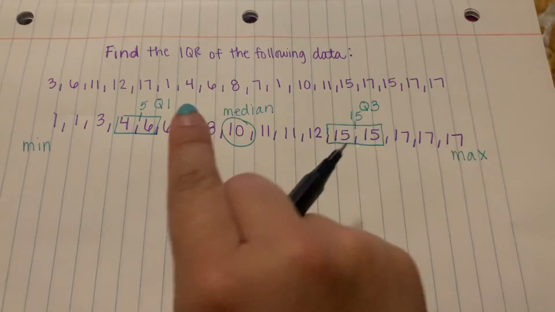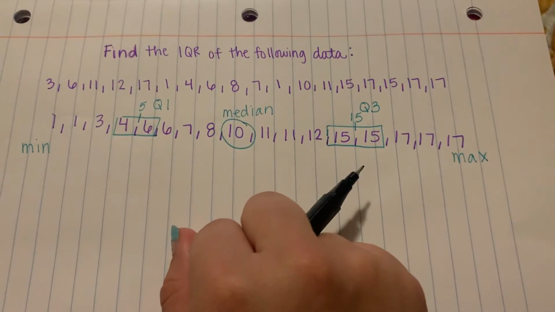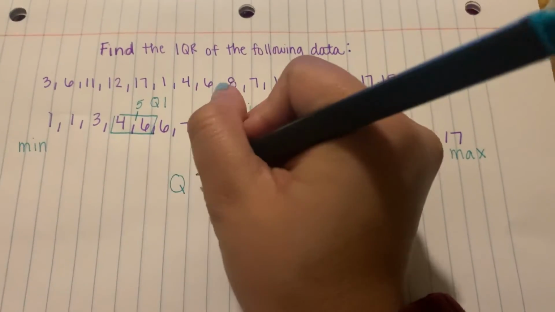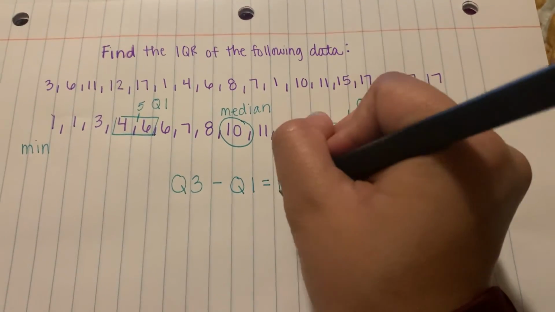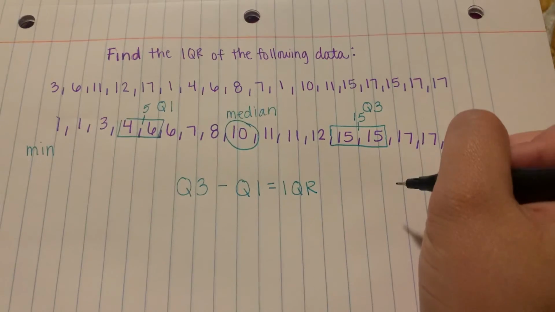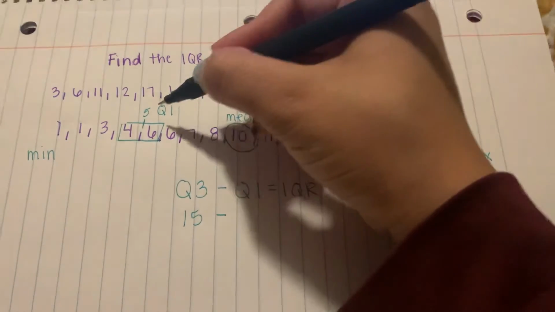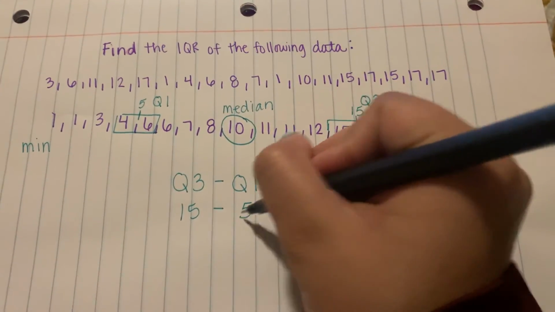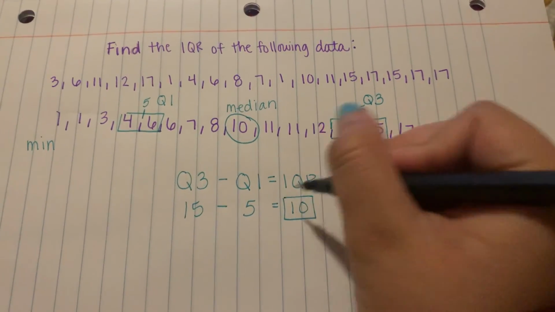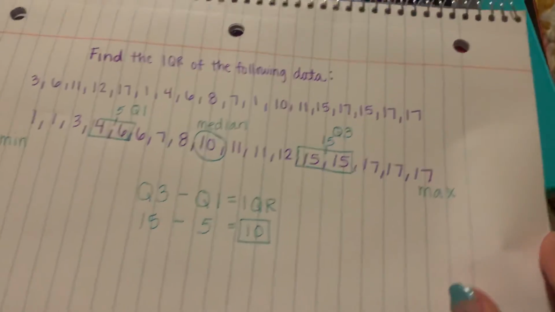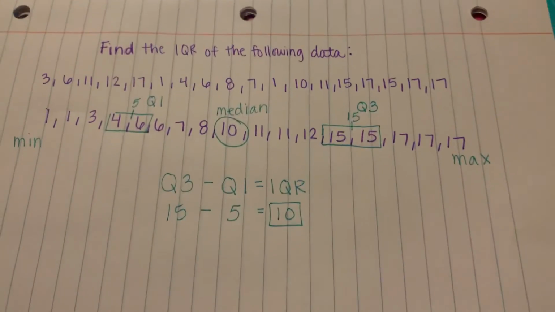Now that I have found my median and my lower and upper quartile, I can find the IQR. In order to find the IQR, I can find the difference between the upper quartile and the lower quartile. So let's go ahead and subtract. I know my upper quartile is 15. My lower quartile is 5, which means the IQR must be 10.